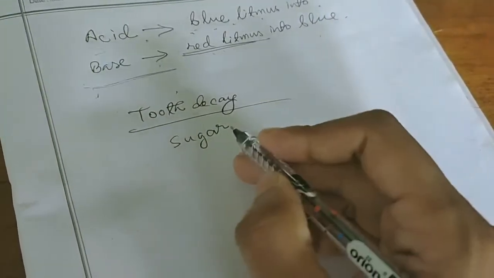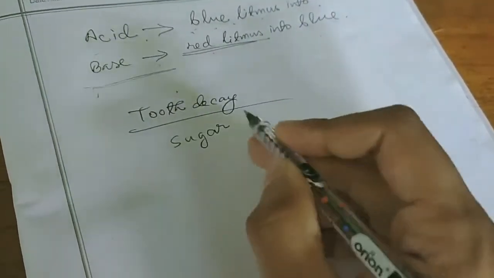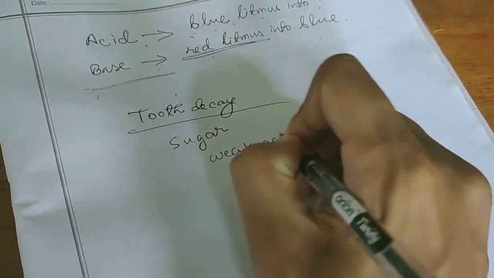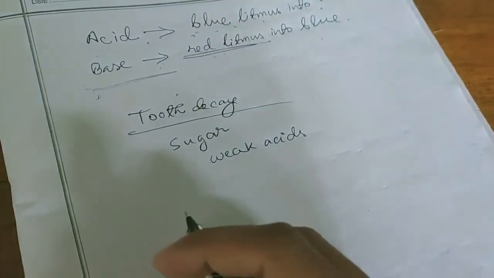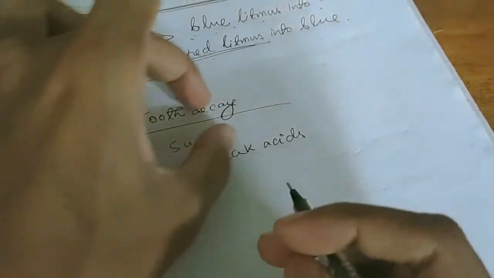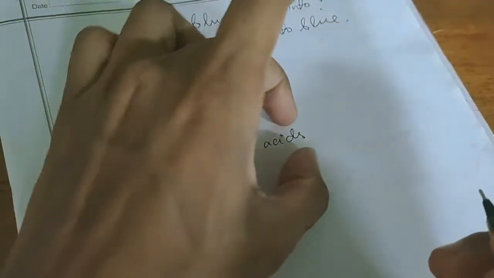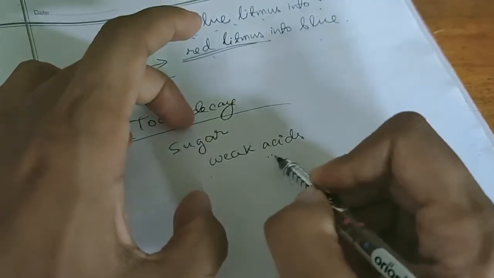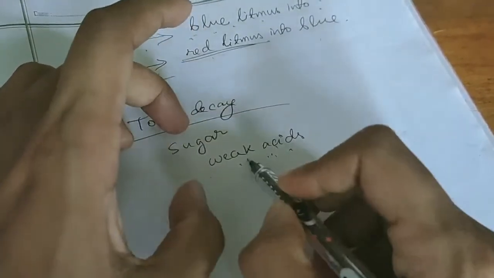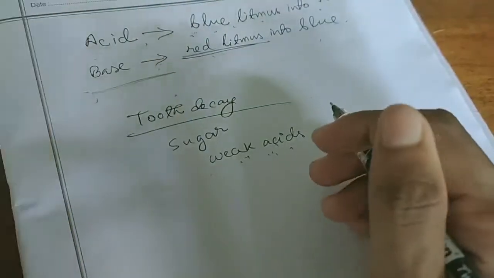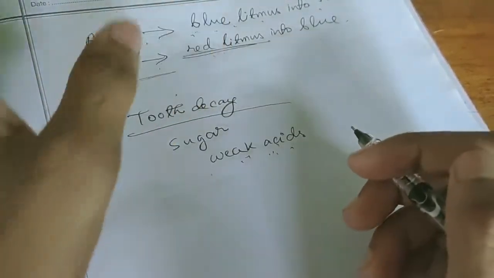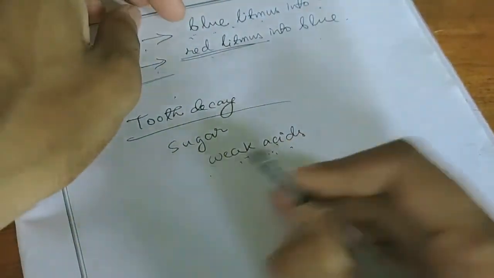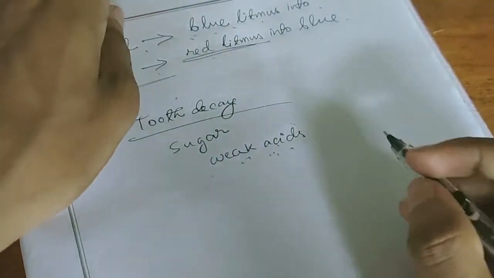Those bacteria feed on the sugar and produce weak acids, and these weak acids damage our teeth and decay them. So it is necessary to keep our teeth clean. If somebody does not clean their teeth properly, then the weak acids will decay their teeth.